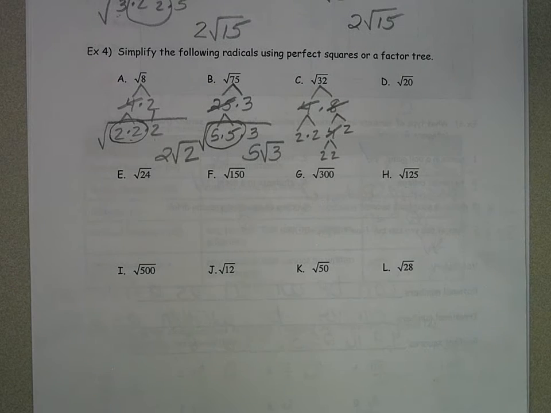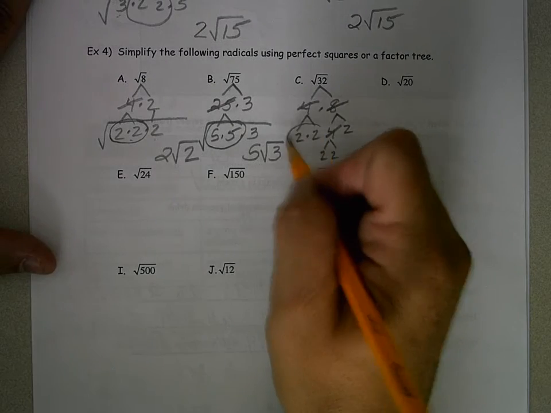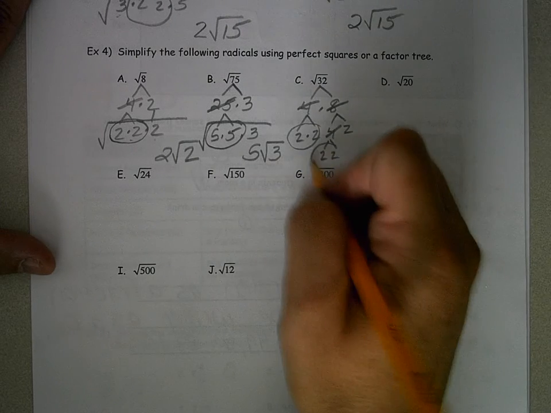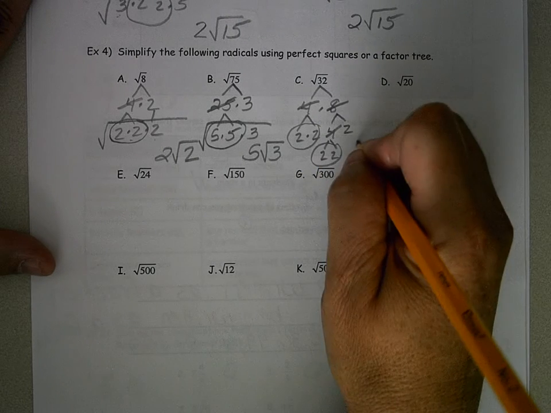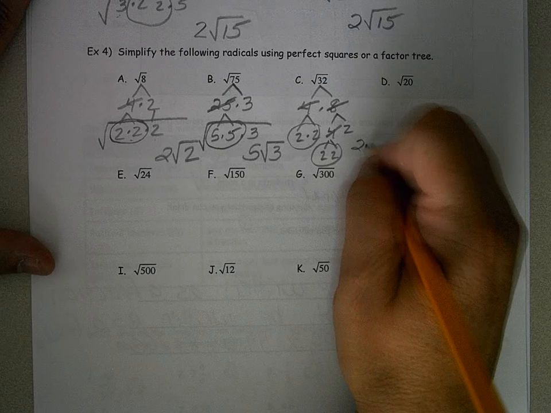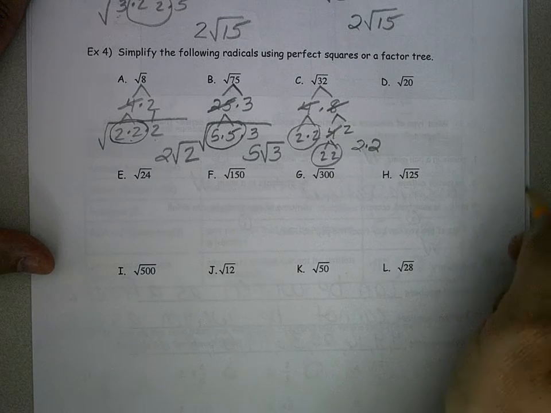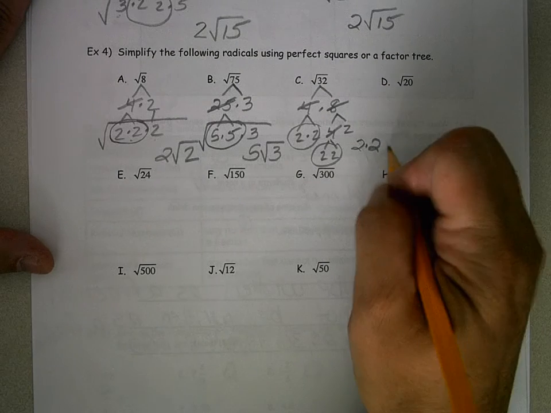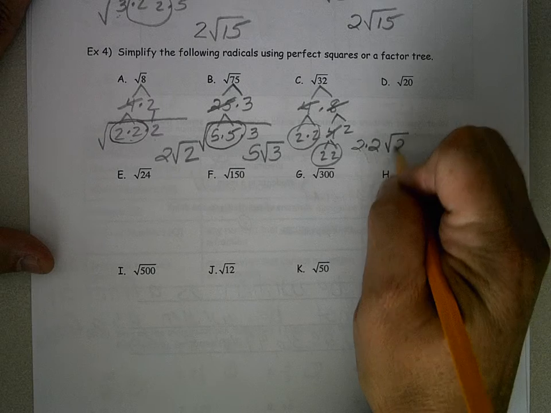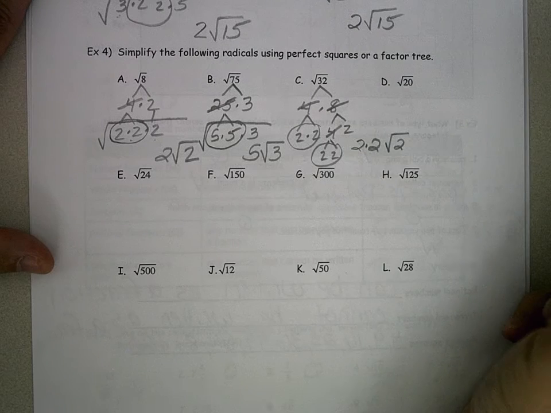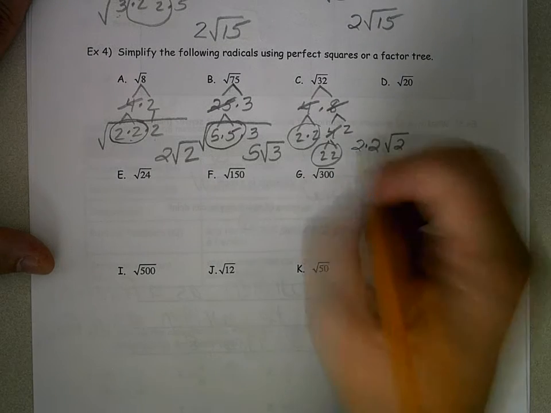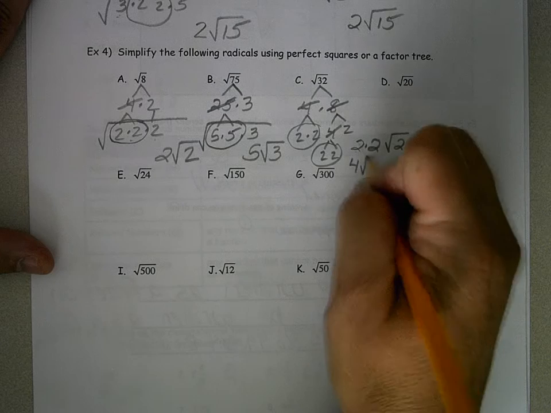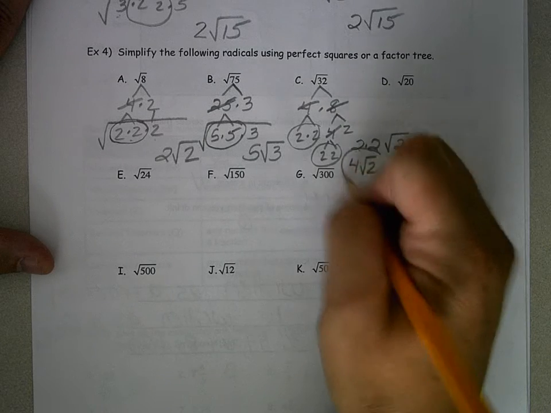So we keep breaking it down. We have this pair of 2's and this pair of 2's. So you have 2 2's in front of the square root sign and 1 2 underneath the square root sign. 2 times 2 is 4, and then square root of 2.